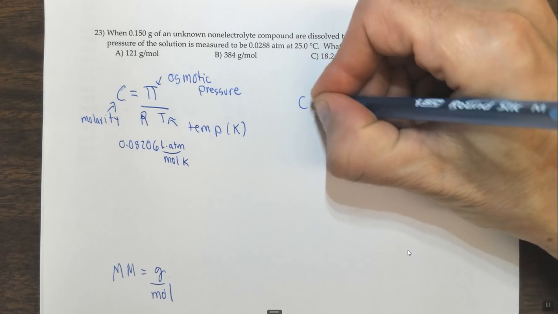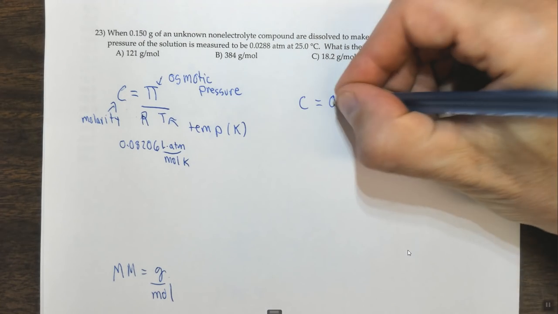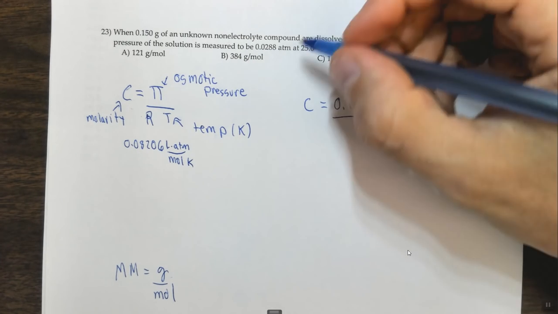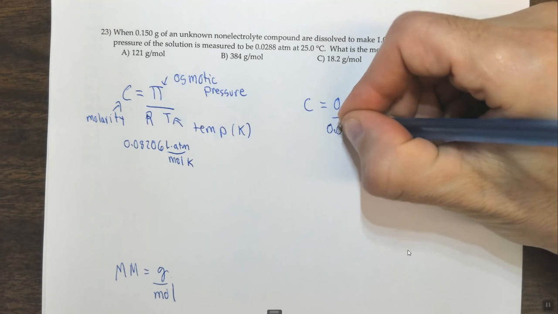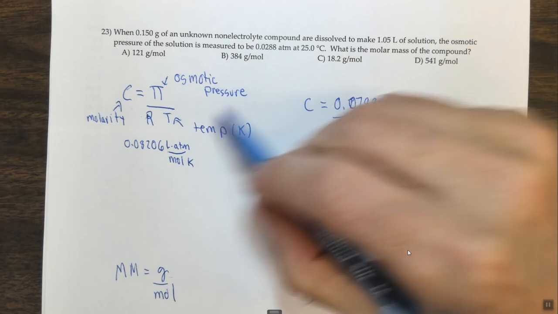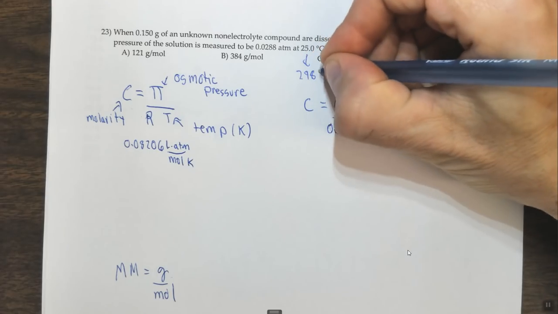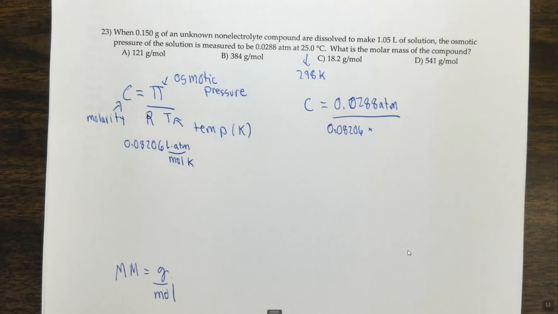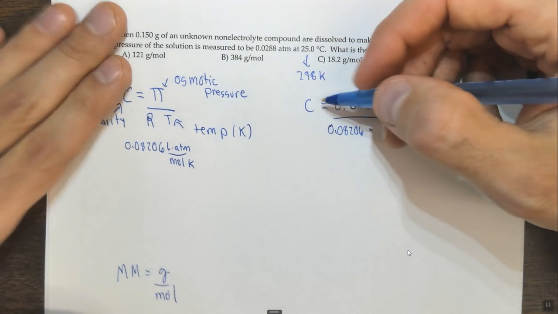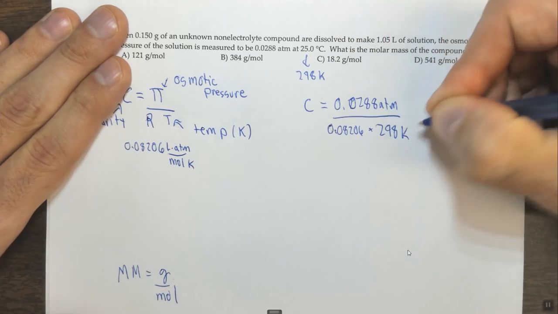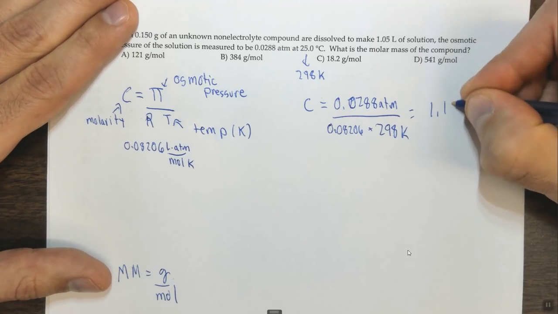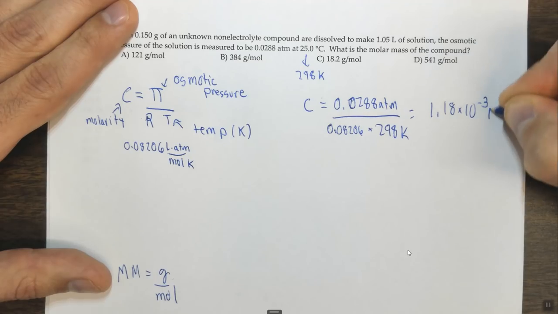So concentration equals π, the osmotic pressure, 0.0288 atmospheres, divided by the R, 0.08206. I'm not going to write all the units out every time, times the temperature in Kelvin, which is 298 K. If you want 298.15 K, whatever you want to put, it's not going to make that big of a difference. I'm just going to put in 298 K. When you do that math, you get 1.18 times 10 to the minus 3 molar.